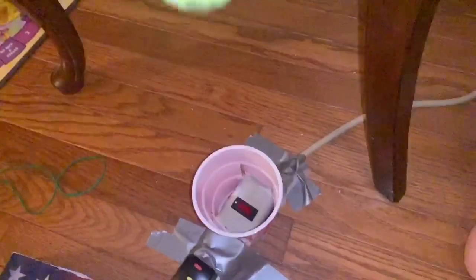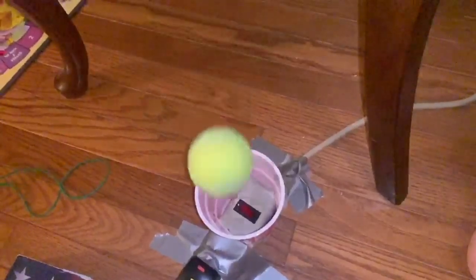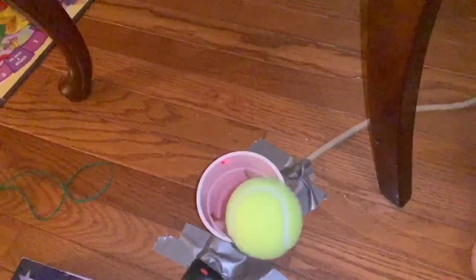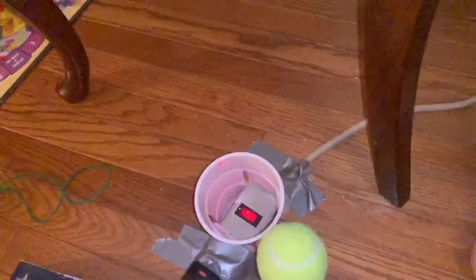This process with the string is similar to before, where the forces are greater and cause the string to fall, and again cause the tennis ball to fall and land on the power strip and turn it on.